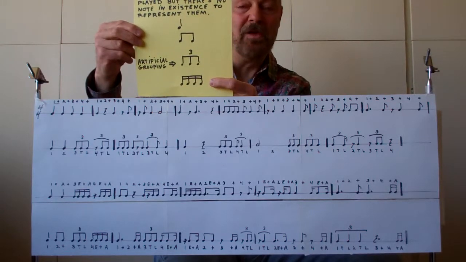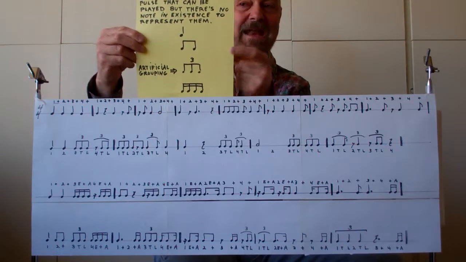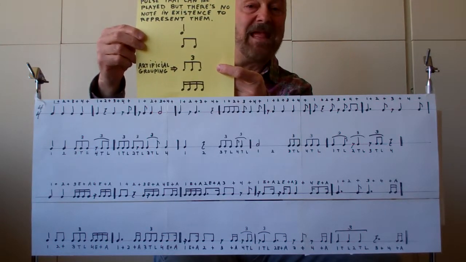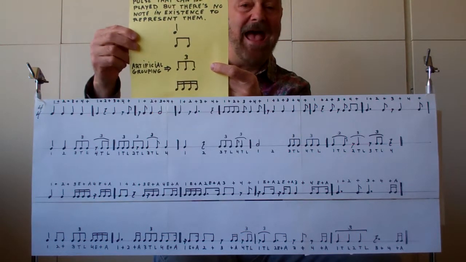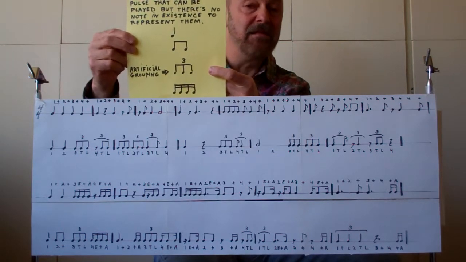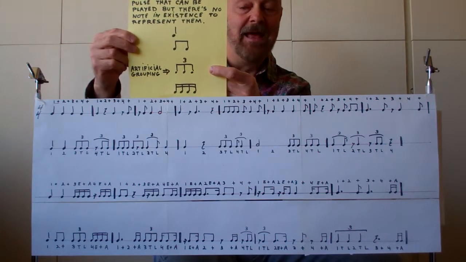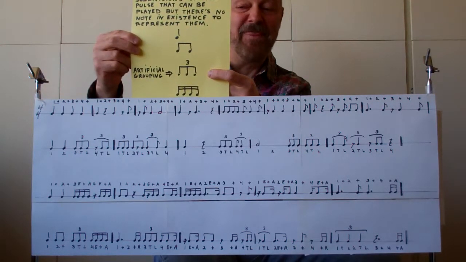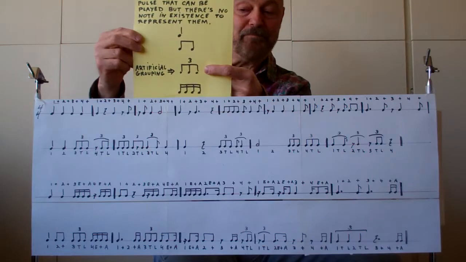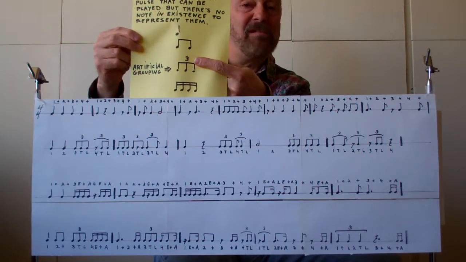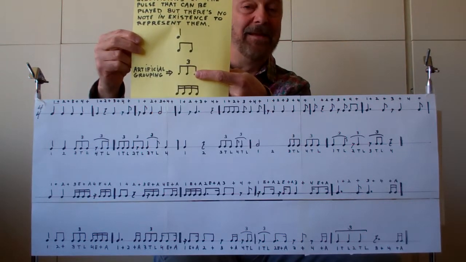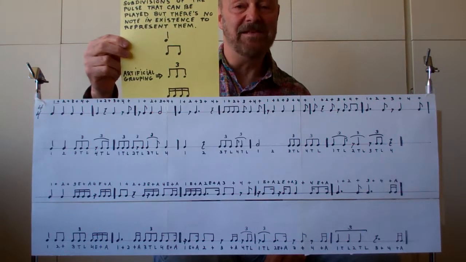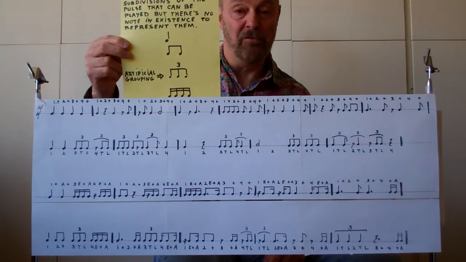So, the rule is, when you have a grouping like that, it's known as an artificial grouping, and you simply make it the same type of grouping as the natural grouping, that's the one that works out mathematically, above it. So we make them eighth note triplets, and we put the little number 3 above or below the grouping. Here I wrote it above the grouping, to show that that is in fact an artificial grouping.